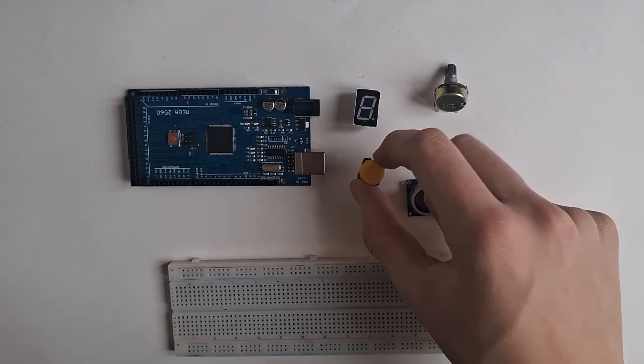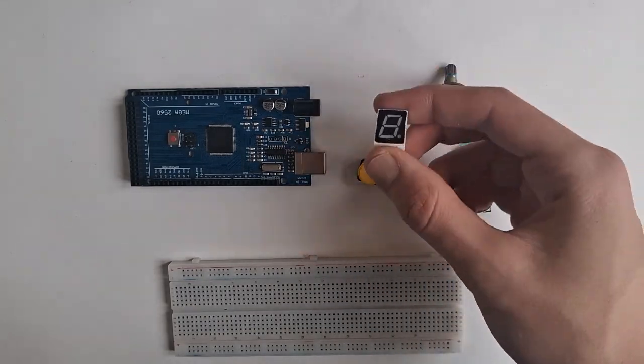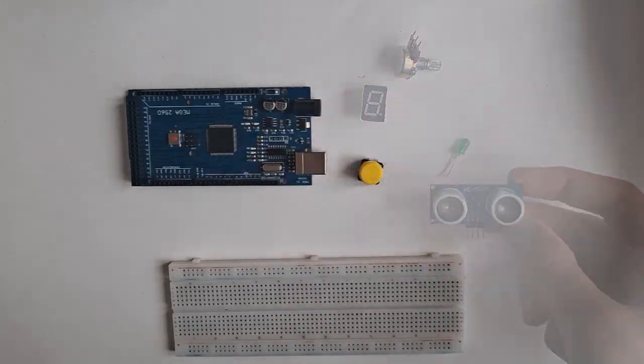Hello everyone, you are on the Hakhverdyan channel and today we will study what a button is, what a 7-segment indicator is, what a potentiometer is, and ultrasonic. Let's start with the button.